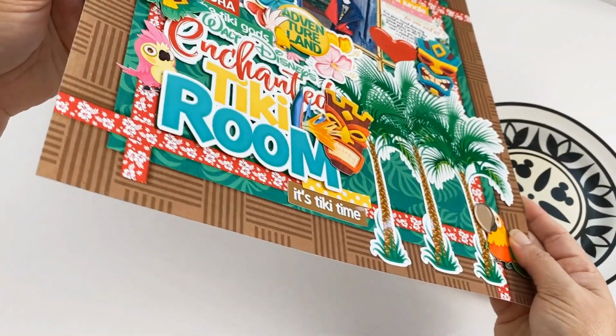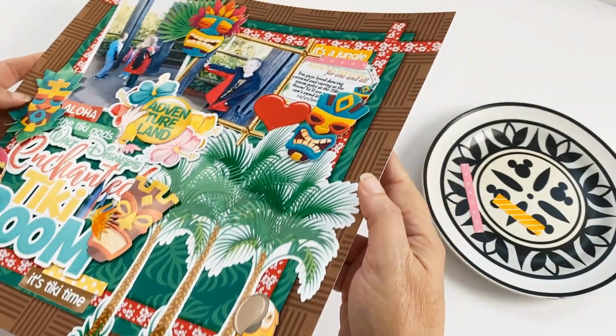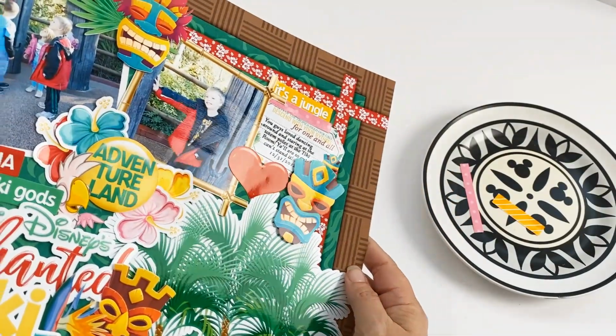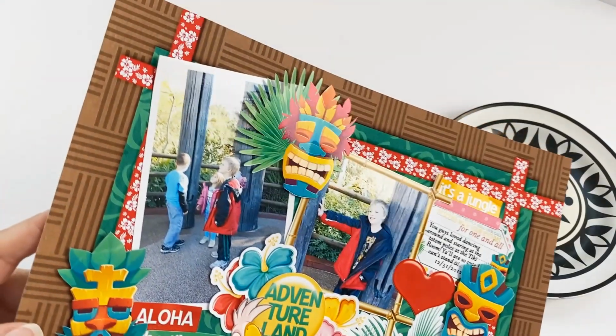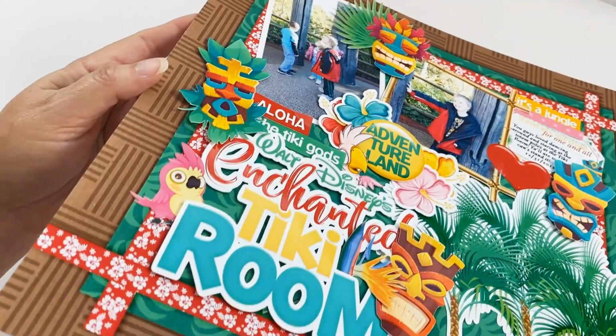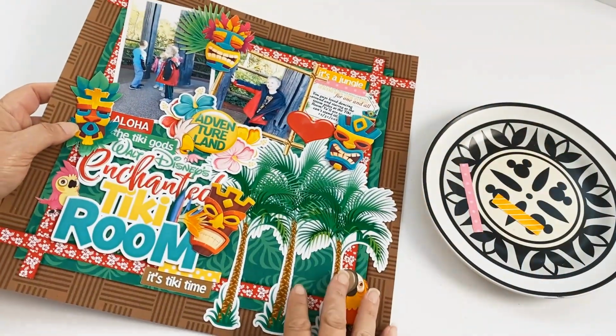And having put everything in there, I'm going to call the layout done. And so I'll let you just take a look here at some of the layering and some of the elements. Of course, I will have detail photos at the end of the video and also on my social media.